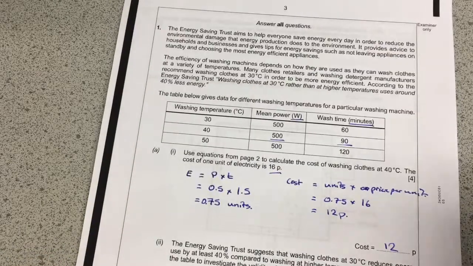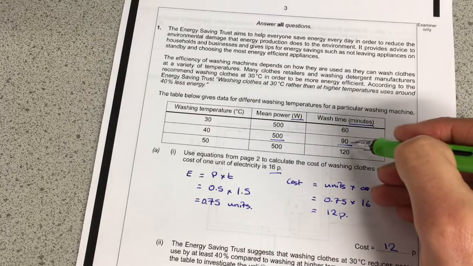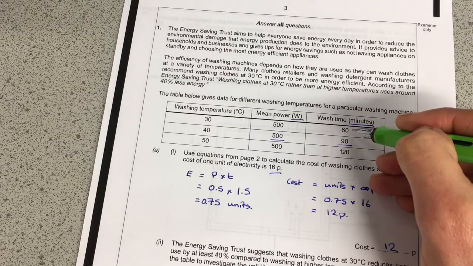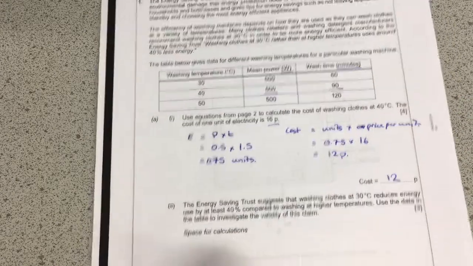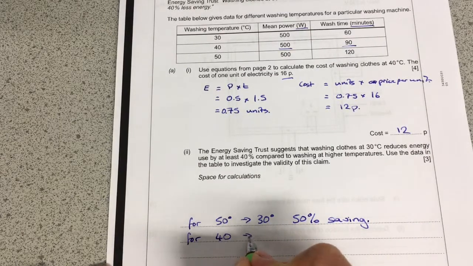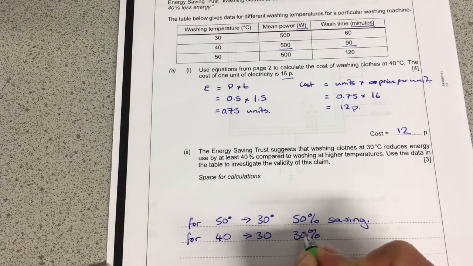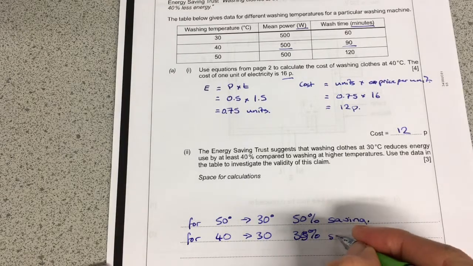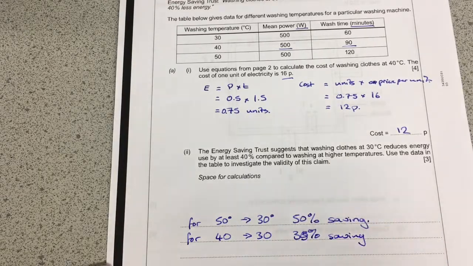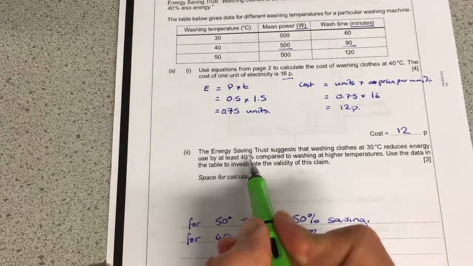Now if we come back up, if I go from 40 degrees to 30 degrees, I'm going from 90 to 60 minutes. Now, a little bit of cheeky maths will tell you that from 40 to 30, it's actually a 33% saving, a saving of a third. So that's not 40%.